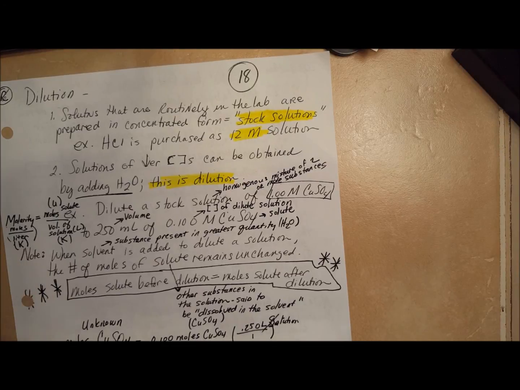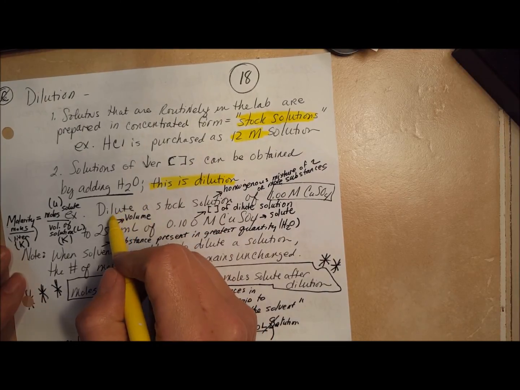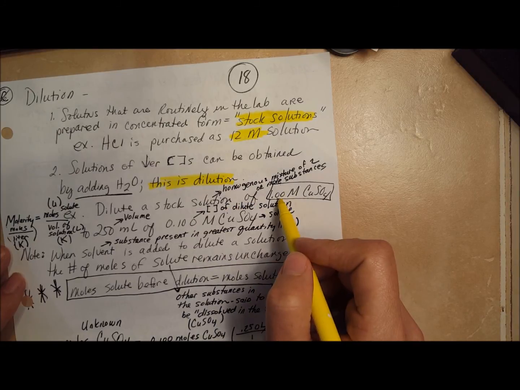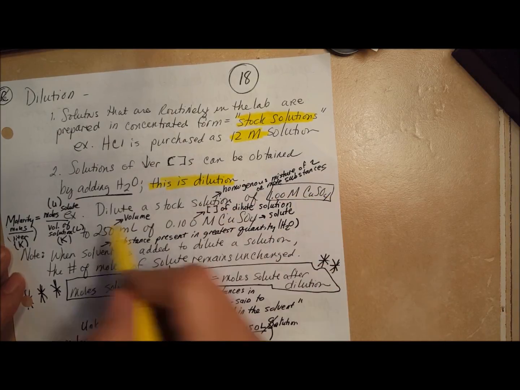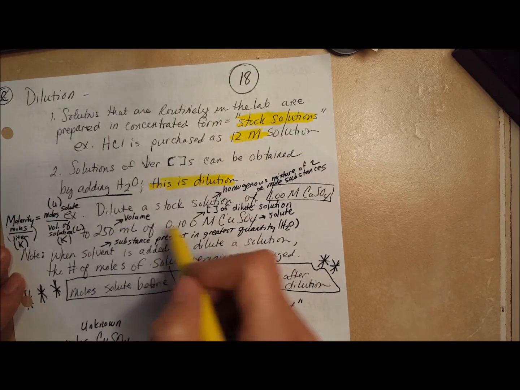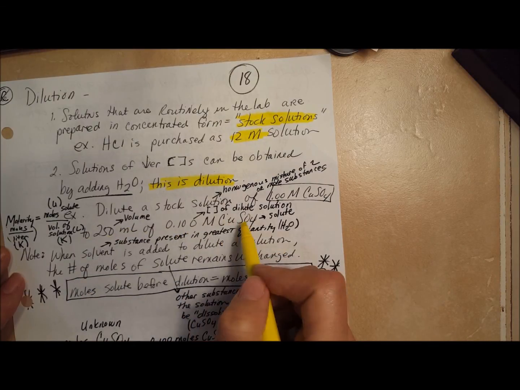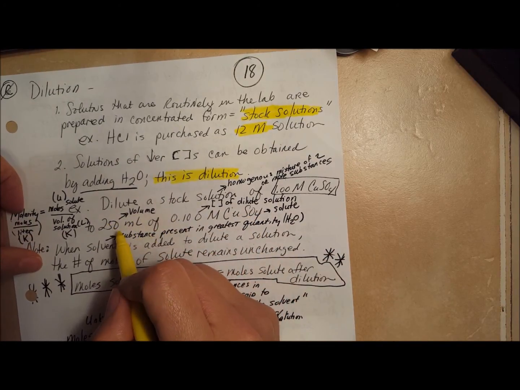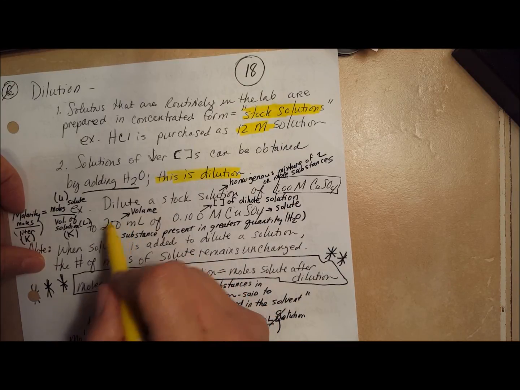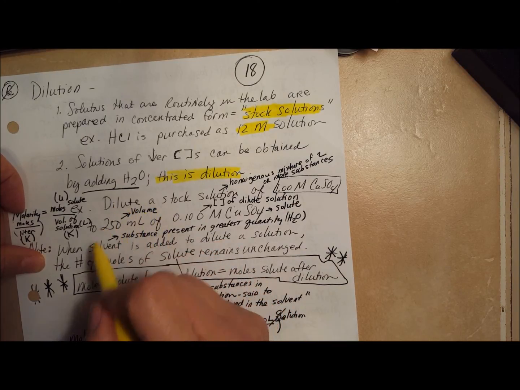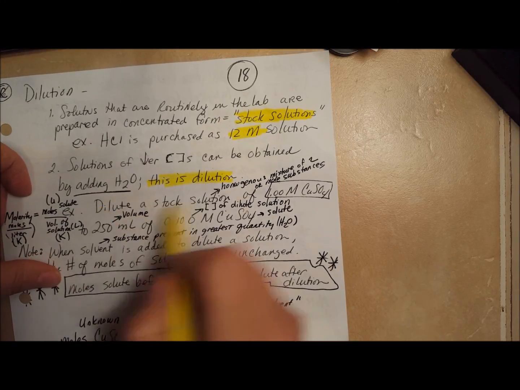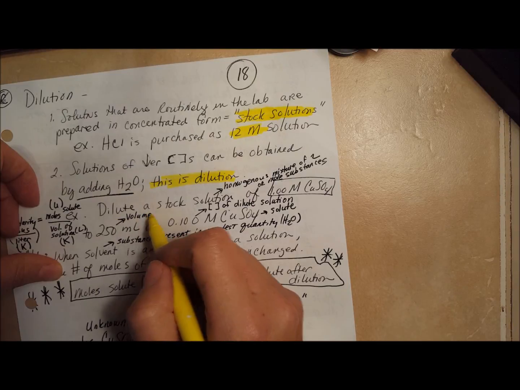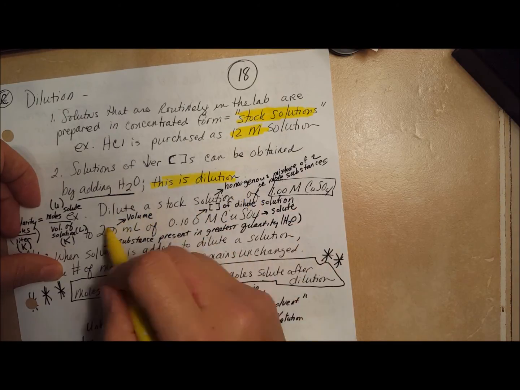For example, you're asked to dilute a stock solution of 1 molarity of copper sulfate to 250 milliliters of 0.1 molarity of copper sulfate. So I want to go over this again because I think it's important with dilution, so you don't get confused, to really dissect each and every word. This is a word problem, and when you're working on these math problems, take your time.